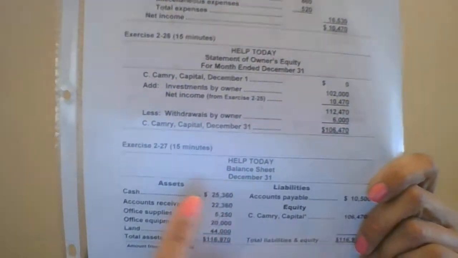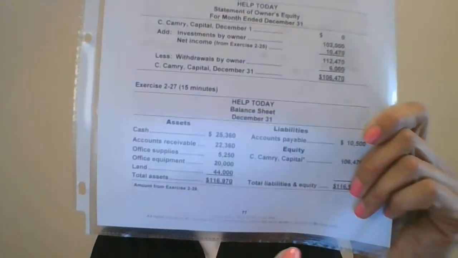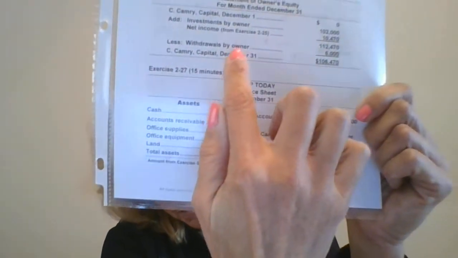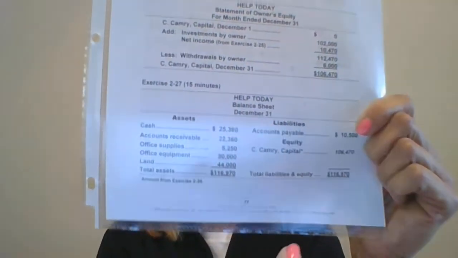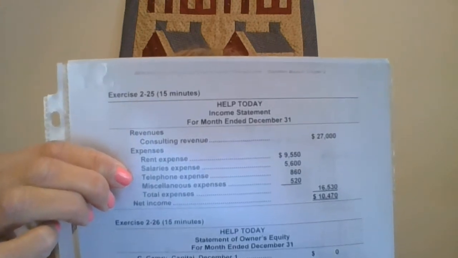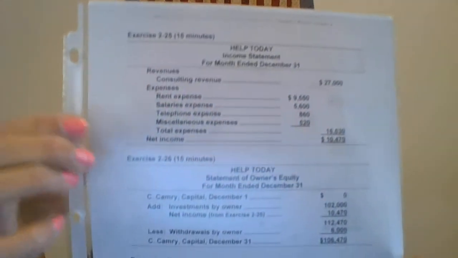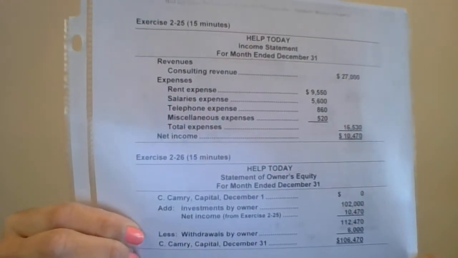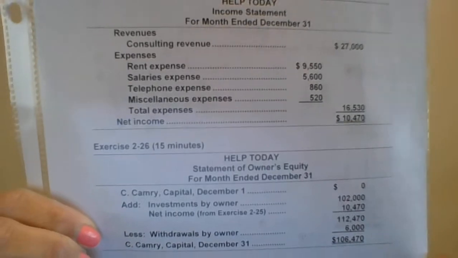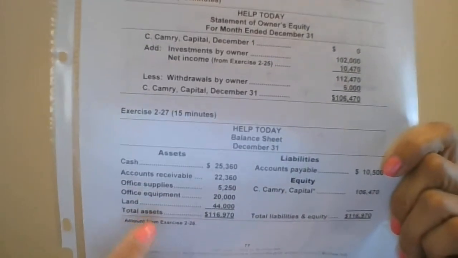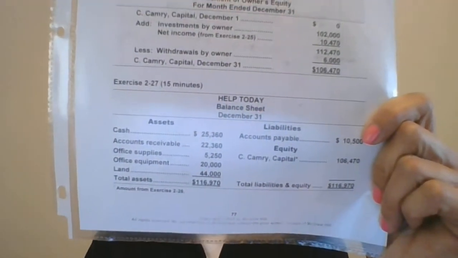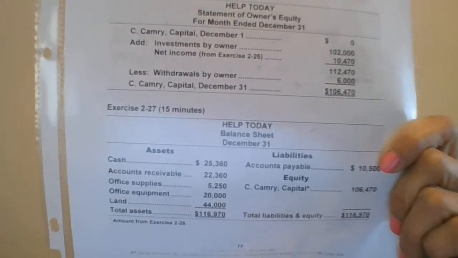Then for the balance sheet, it's just going to be assets, liabilities, and your ending capital from your statement of owner's equity. So the income statement does not have any capital withdrawals, assets, or liabilities. The statement of owner's equity does not have any of your revenue, expenses, liabilities, or assets. And your balance sheet does not have withdrawals. There's no withdrawals here. It also does not have revenue or expenses.